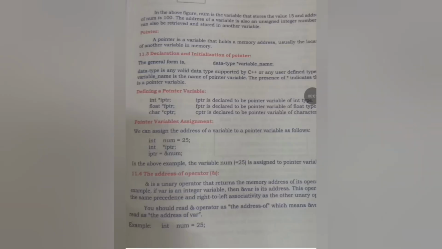The next topic is pointer variable assignment. You can assign the address of a variable to a pointer variable. Let us take an example. Here int num is equal to 25, which declares an integer variable and assigns it the value 25.